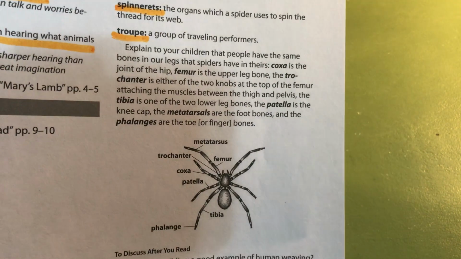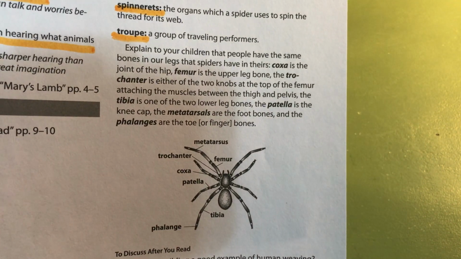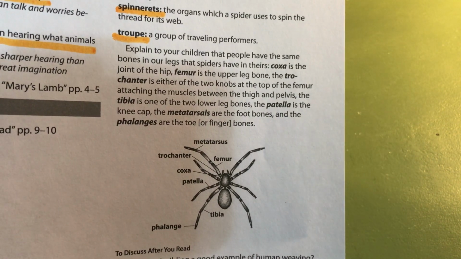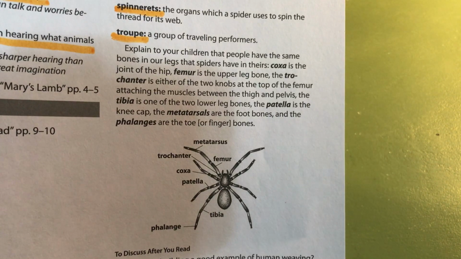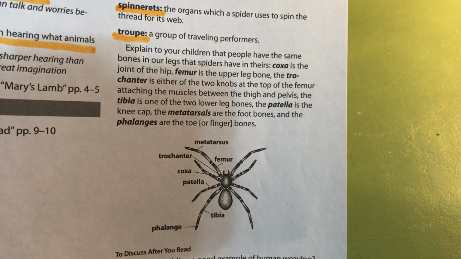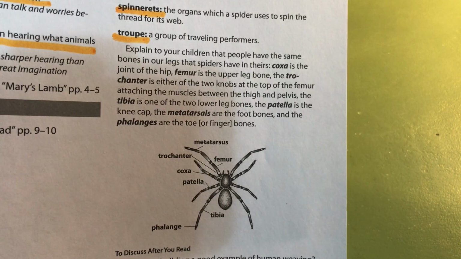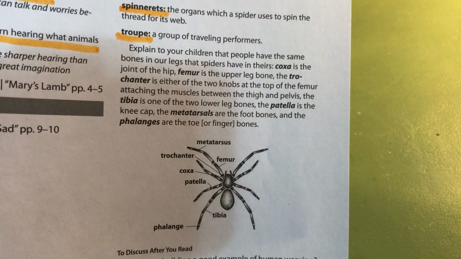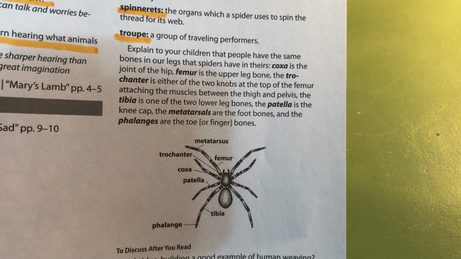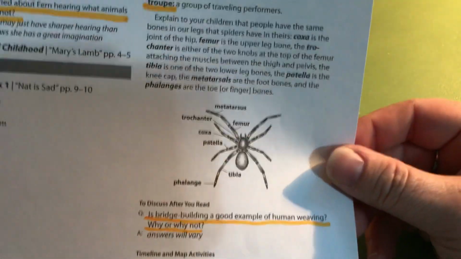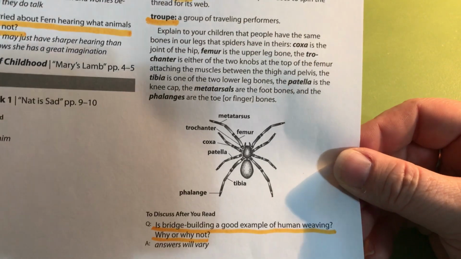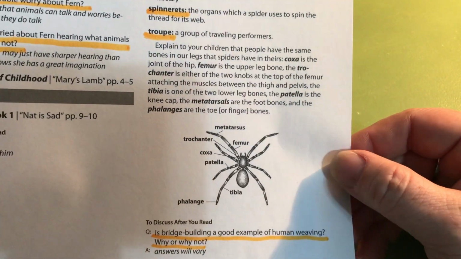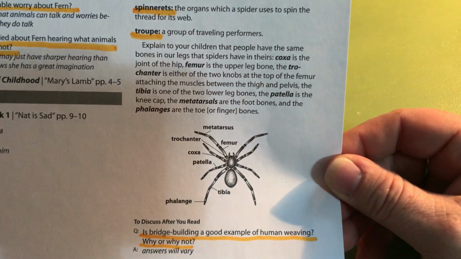So the leg bones of a spider, or the leg parts of a spider, they're not exactly bones. Or maybe they are, I'm not actually sure now that I say that, but they have similar names as a human being's legs have. Also, I want you to think as we read if bridge building is a good example of human weaving. Why or why not?